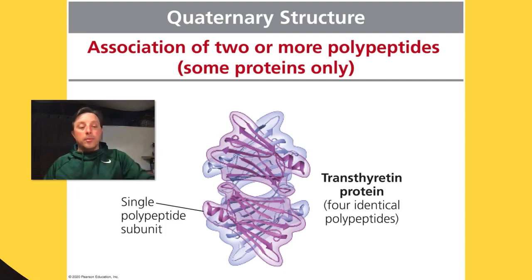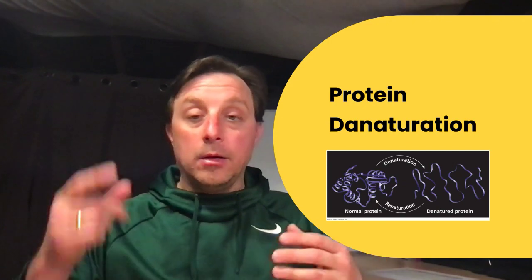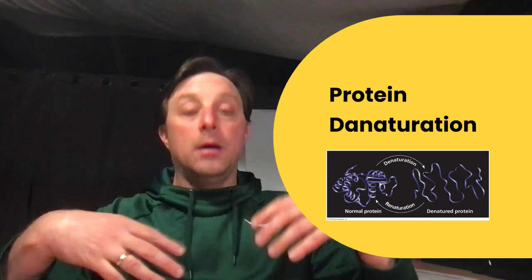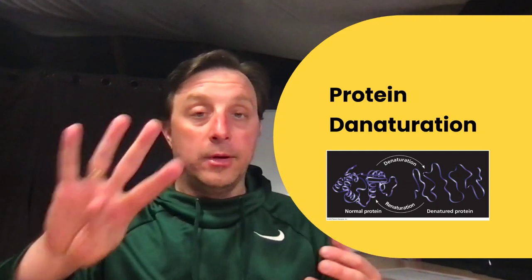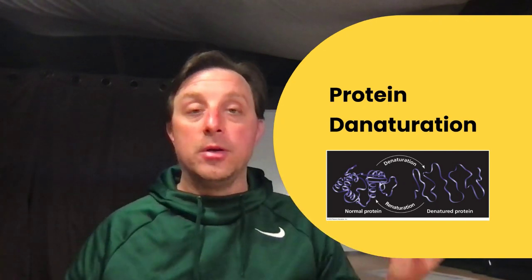Okay, so all proteins have the first 3 levels, right? Primary, secondary, tertiary. A handful of proteins will have that 4th level, right? When there are multiple subunits that come in.